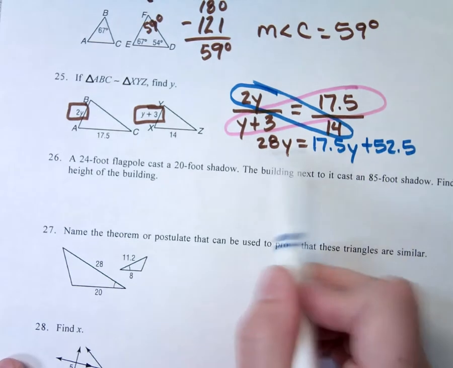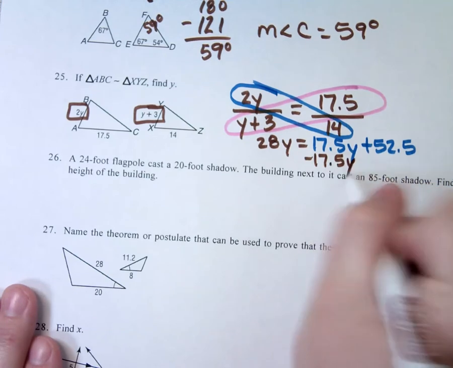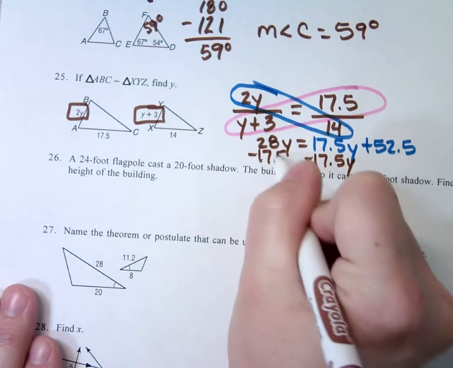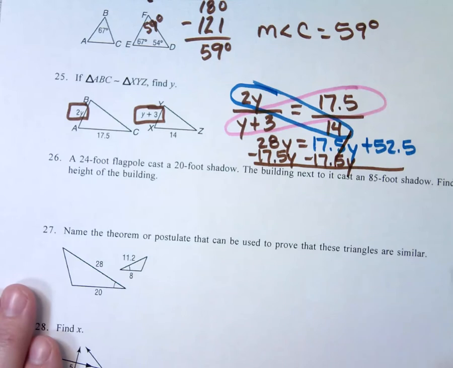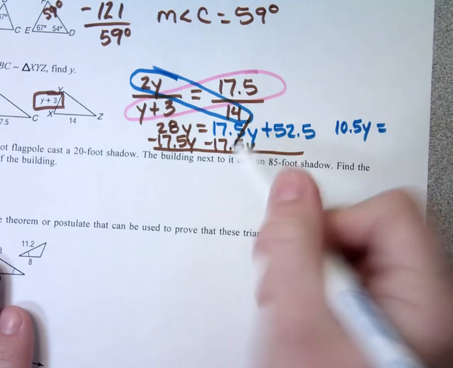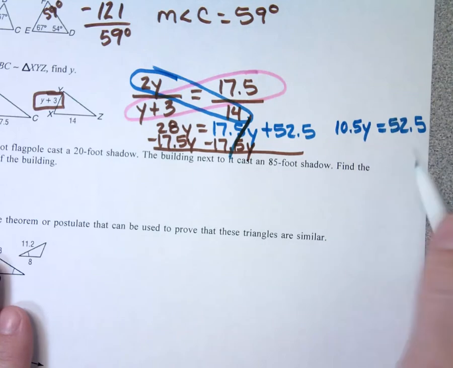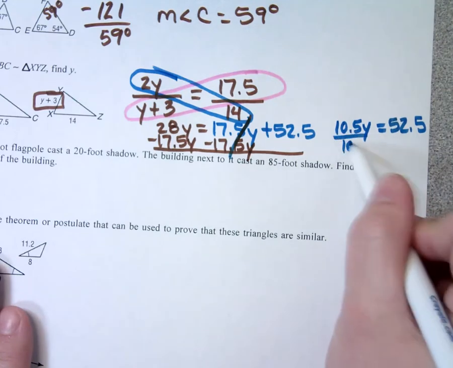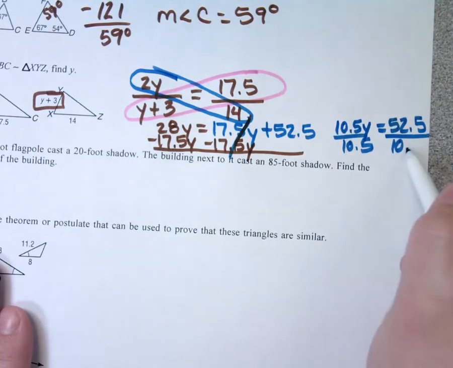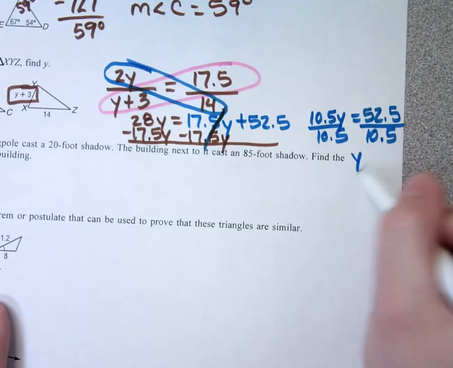Whenever I have y's on opposite sides, I know I need to move one of them. So I'm going to move this positive 17.5y by subtracting 17.5y from both sides. When I do that, I get 10.5y equals, and the 52.5 is going to drop down. I divide both sides by 10.5, and I get y equal to 5. And there's my answer.